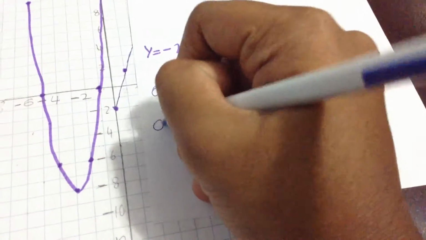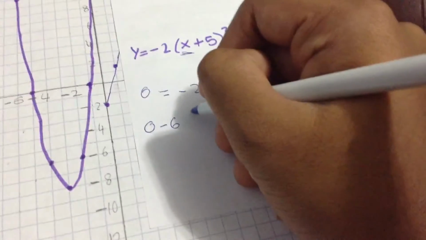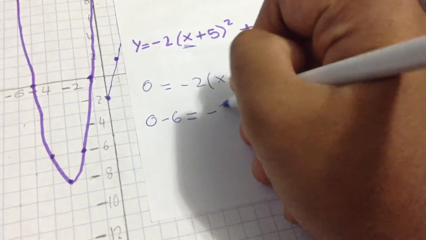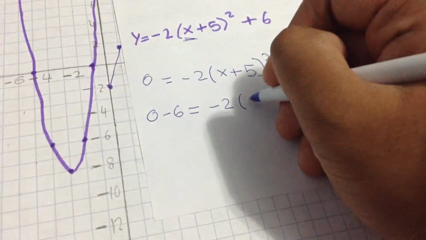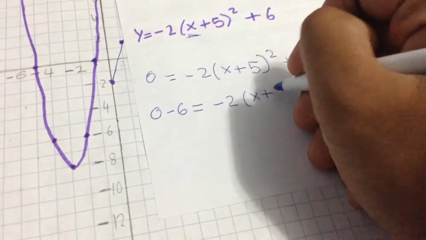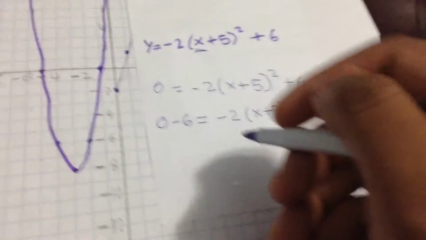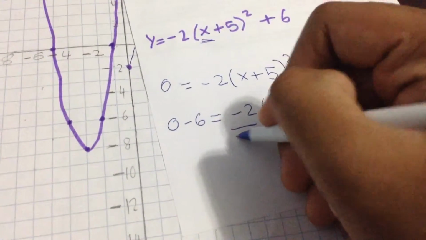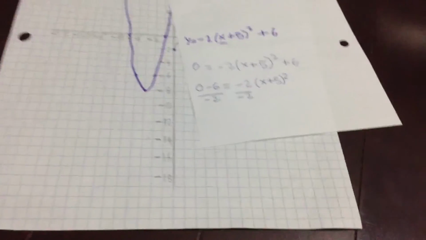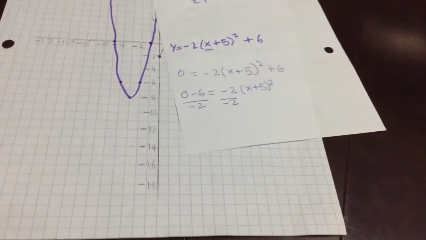Now how we're going to find the x is you take your 6 and bring it over to the 0. So it goes 0 minus 6, which equals negative 2 bracket x plus 5 to the power of 2. Now we have a negative 2 here. How can we get rid of that? We divide it by negative 2, and divide this side by negative 2. Okay, I'm going to add that into the calculator and see what I get. So negative 6 divided by negative 2 is equal to 3.